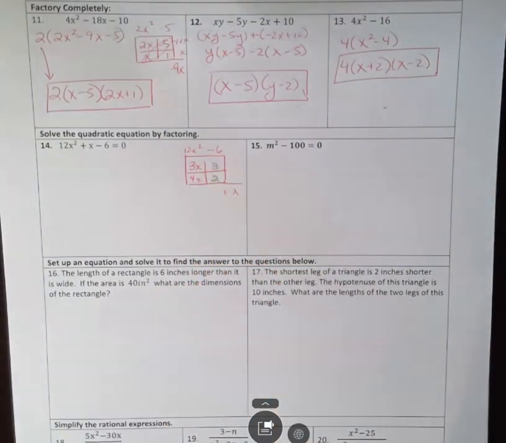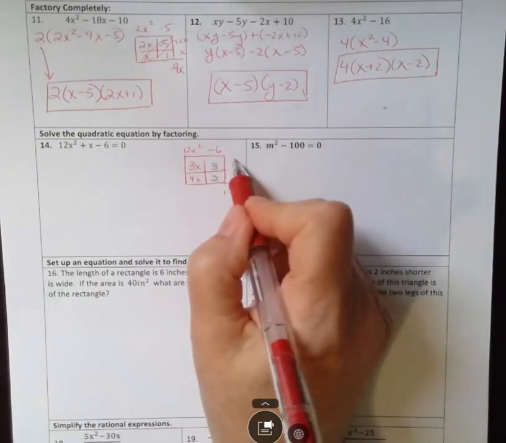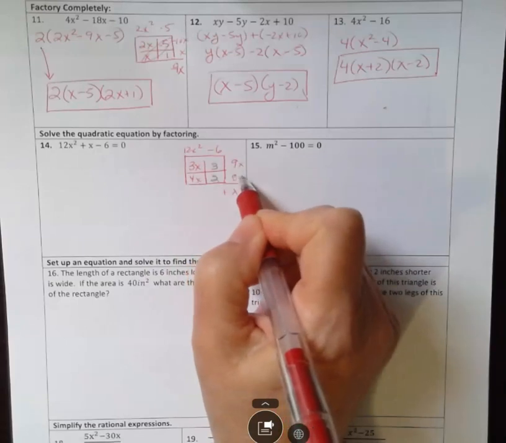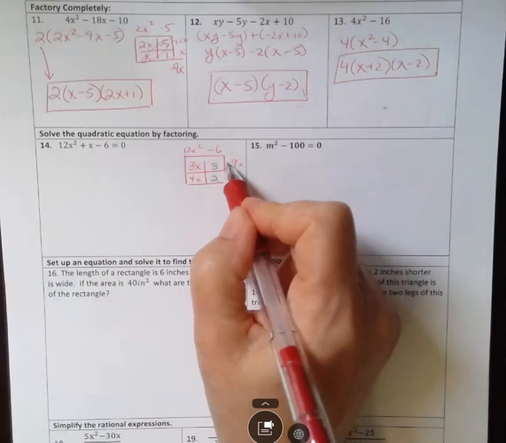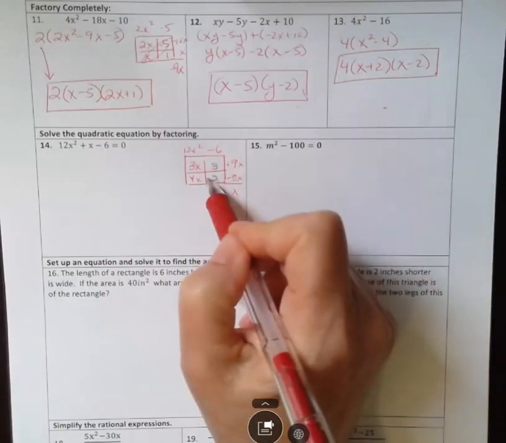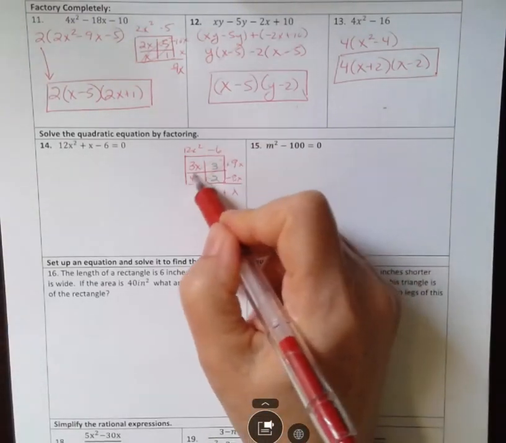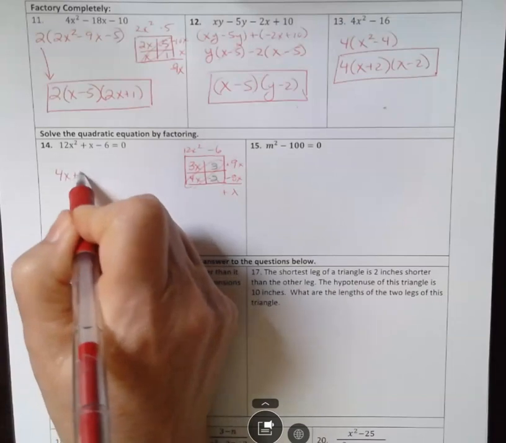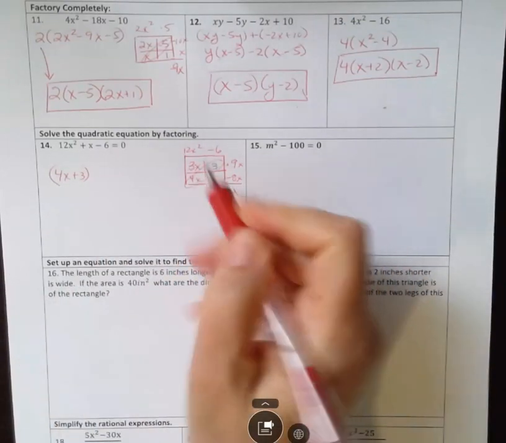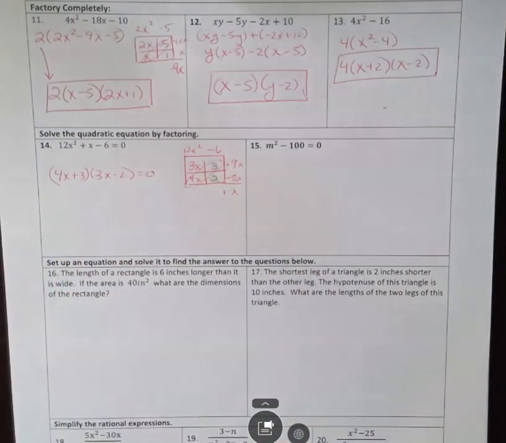Well, in this case, I don't know what I wrote before, but I wrote it in the wrong order. Now I'm writing in the right order. So I have 9x and 8x. And I want there to be a positive x. So I want positive 9 and I want negative 8. So I'm going to make this negative so that I get that negative 8. So my answer is on the diagonal. And I didn't factor anything out on this one. So it's going to be 4x plus 3 and 3x minus 2.